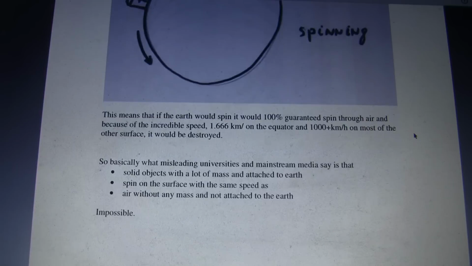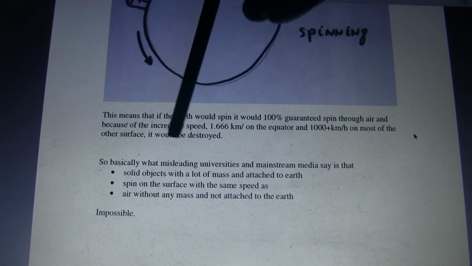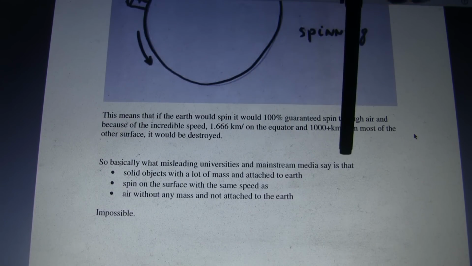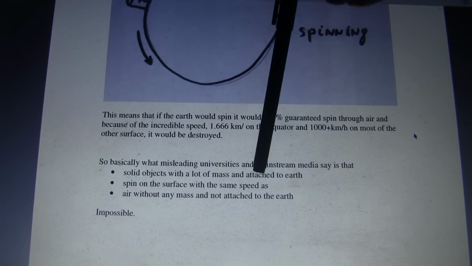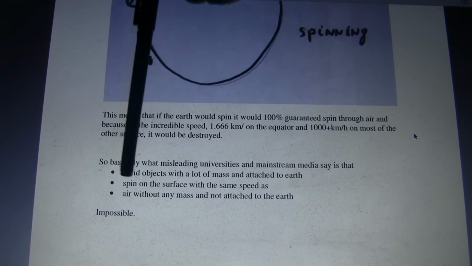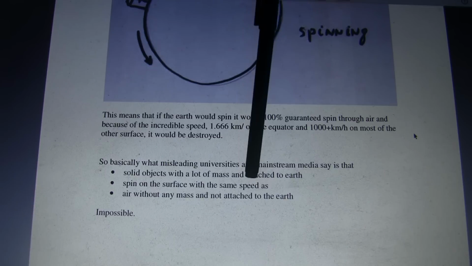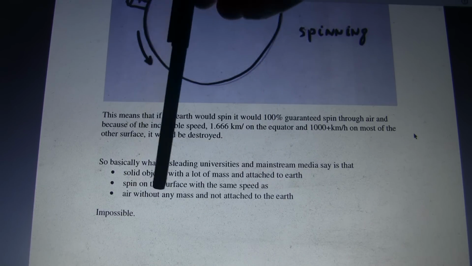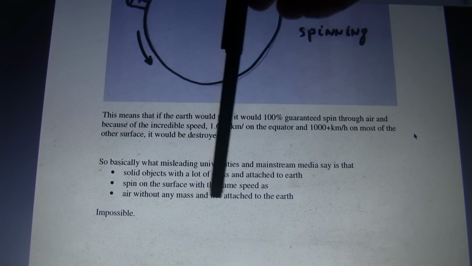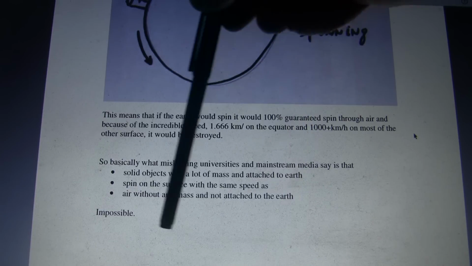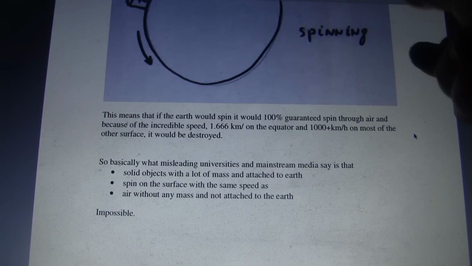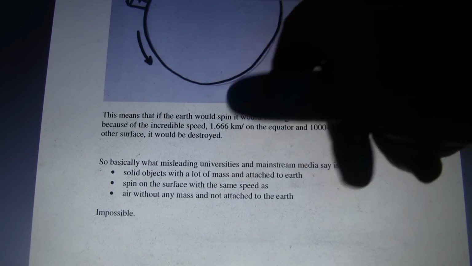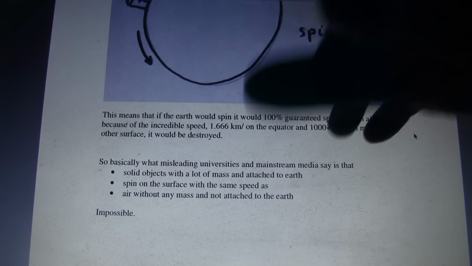It's incredible. So basically, what misleading universities and mainstream media say is that solid objects with a lot of mass and attached to Earth spin on the surface with the same speed as air that has no mass and is not attached to the Earth. Impossible. I showed you this little experiment where you can throw a brick and try to throw a handful of air.